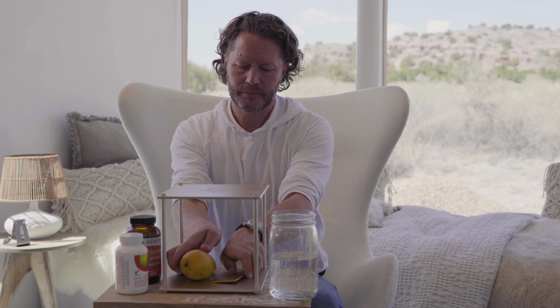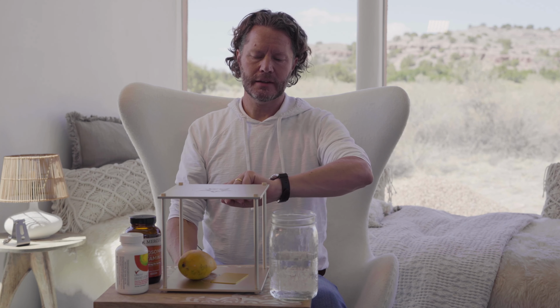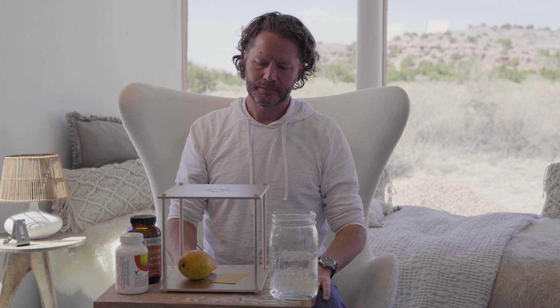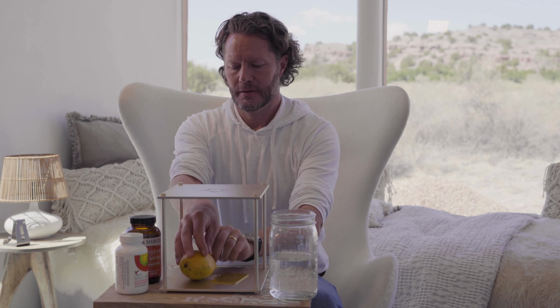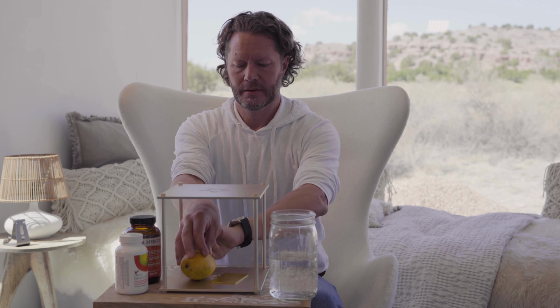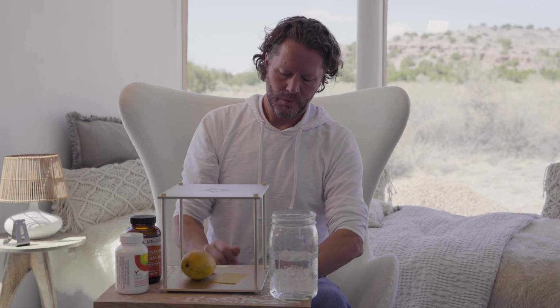And the way we do it is we put both inside. We look at the watch and give it at least 30 seconds up to 60 seconds of time. And we wait.